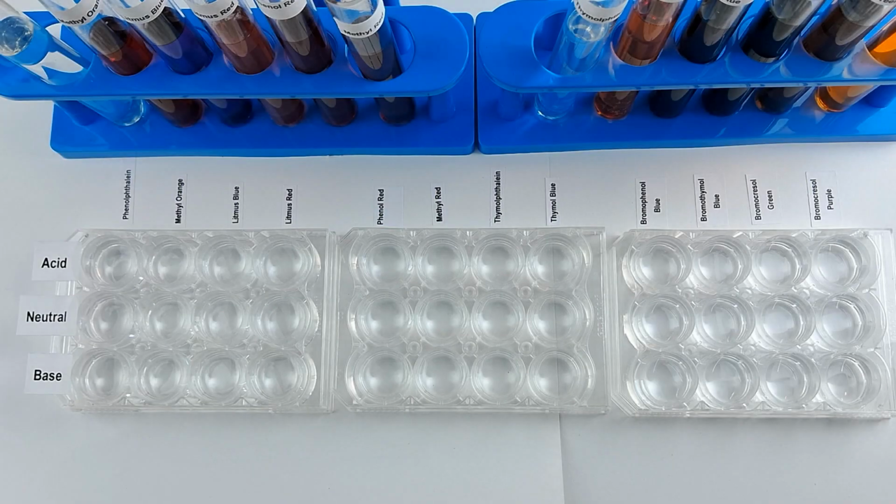Next, we arrange 3-row cell culture plates or microplates with as many wells as the number of indicators to be tested. We label the 3 rows as acid, neutral, and base. We also label the columns with the names of the indicators to be tested as shown here. The 3 rows are filled with a few milliliters of a dilute acid, a pH 7 buffer solution, and a dilute base respectively. For a better visual effect, I have used cell culture plates. You may also use several test tubes instead.